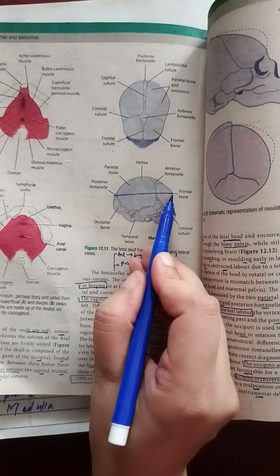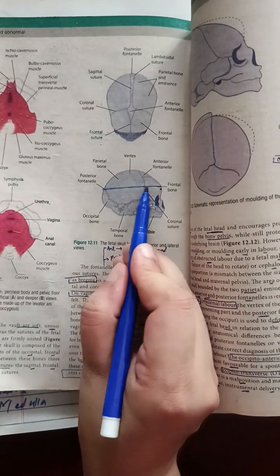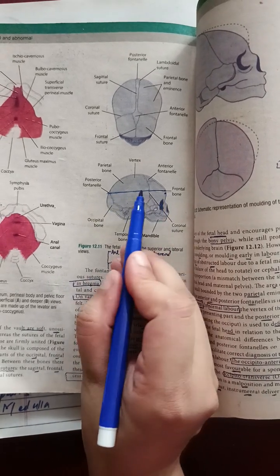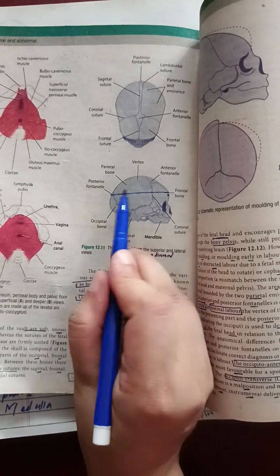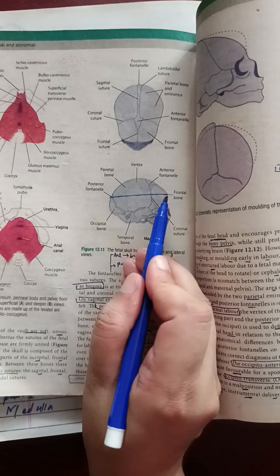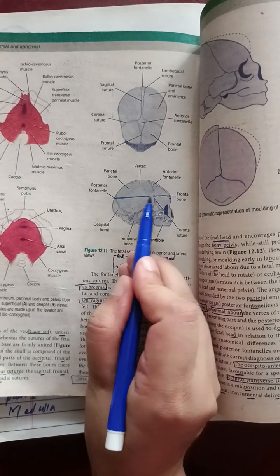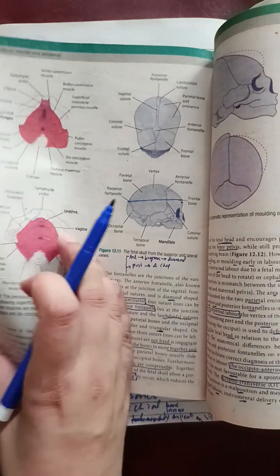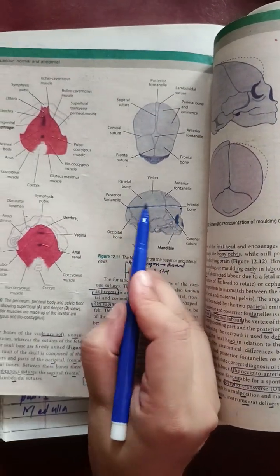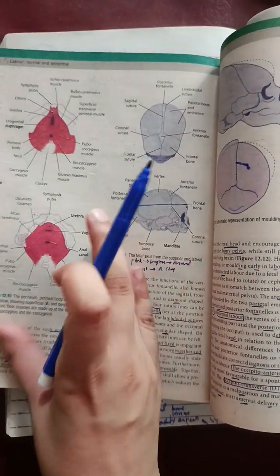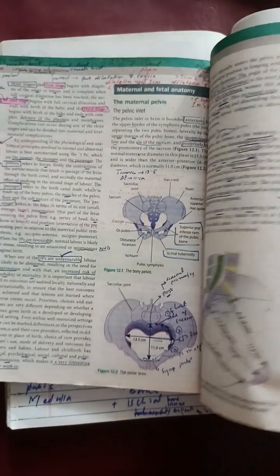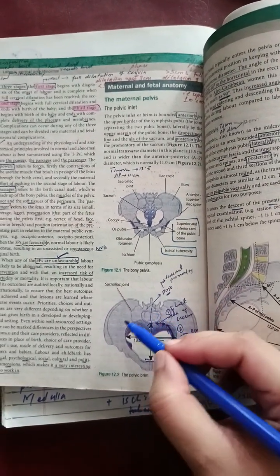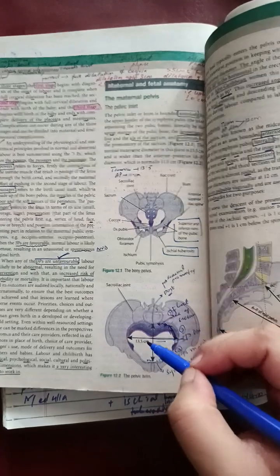This is the head, and this is the transverse diameter of the head, which is the largest diameter, and the head will enter the pelvic inlet by its transverse diameter. The relationship of the transverse diameter of the head with the edges of the pelvic inlet is basically called engagement.